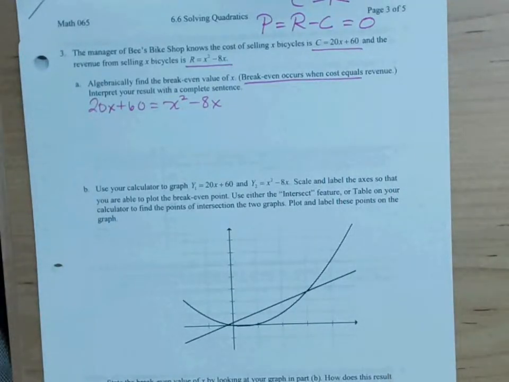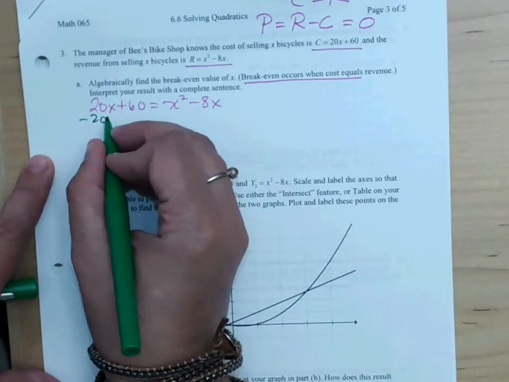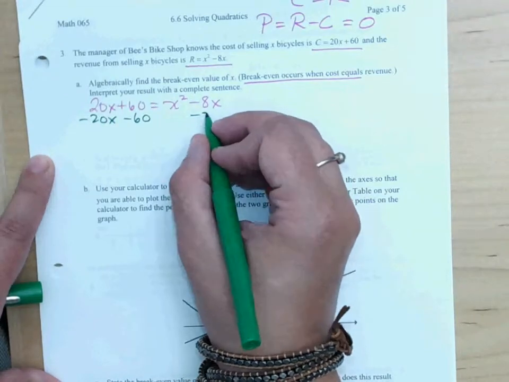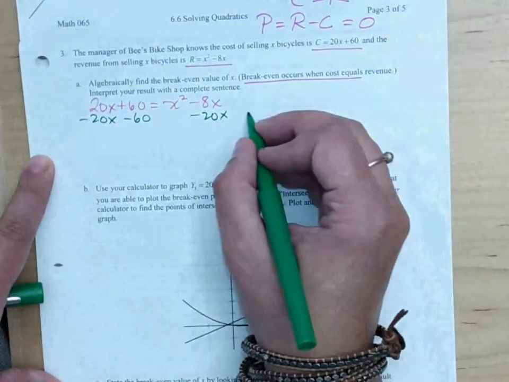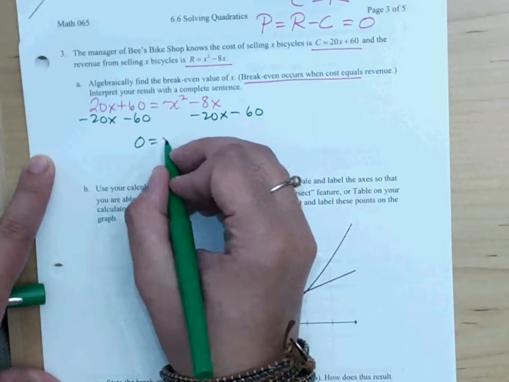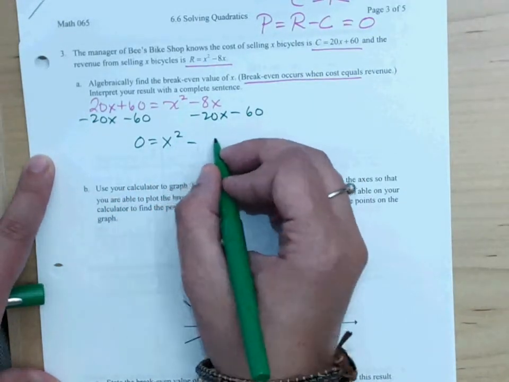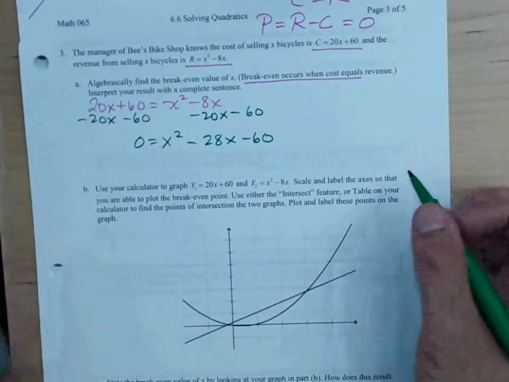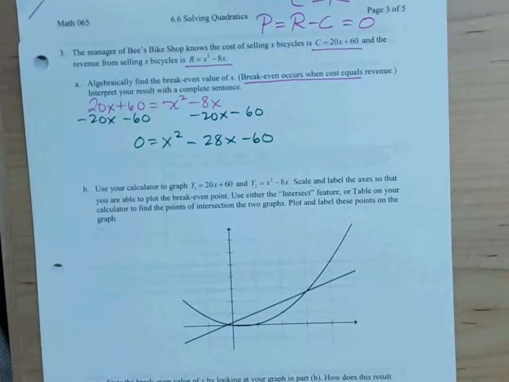Now we want to solve for x. How are we going to solve for x? It's quadratic, so we have to set it equal to 0. So I'm going to subtract 20x and subtract 60. Now we get 0 equals x squared minus 28x minus 60. How can I solve that?